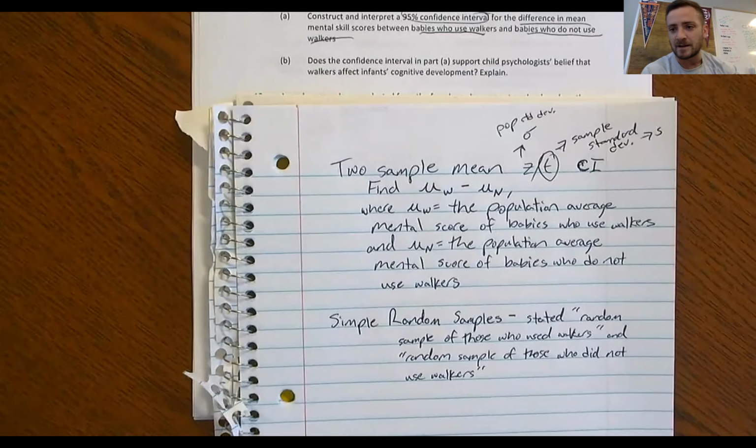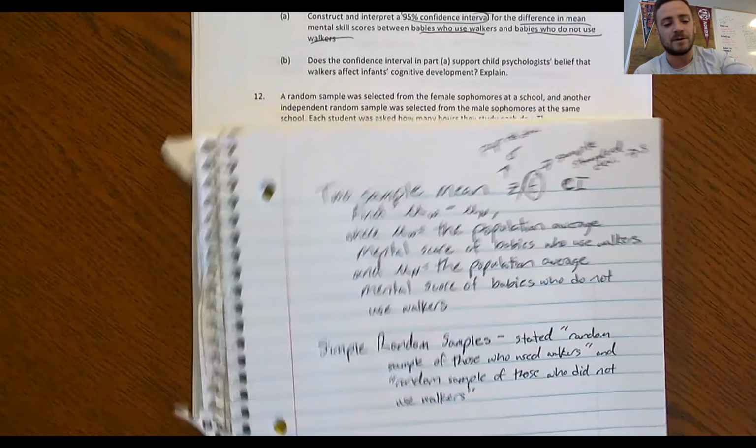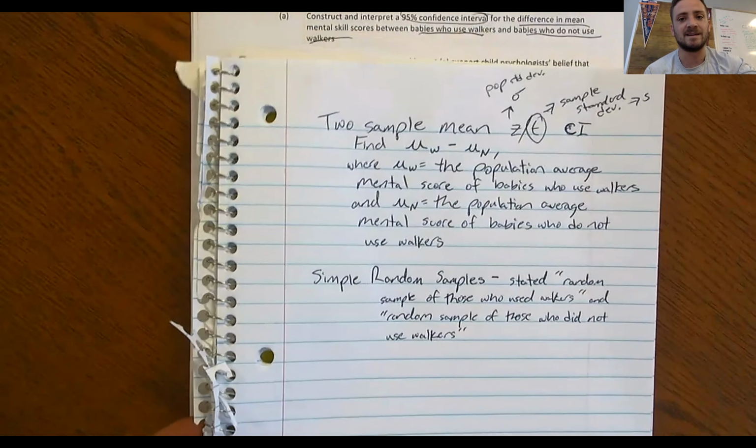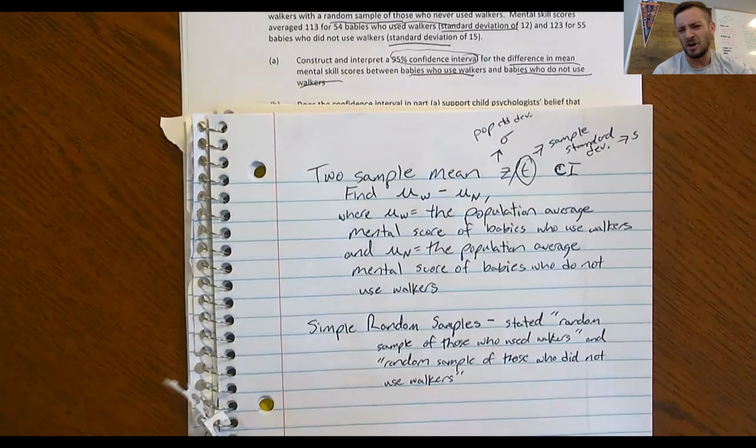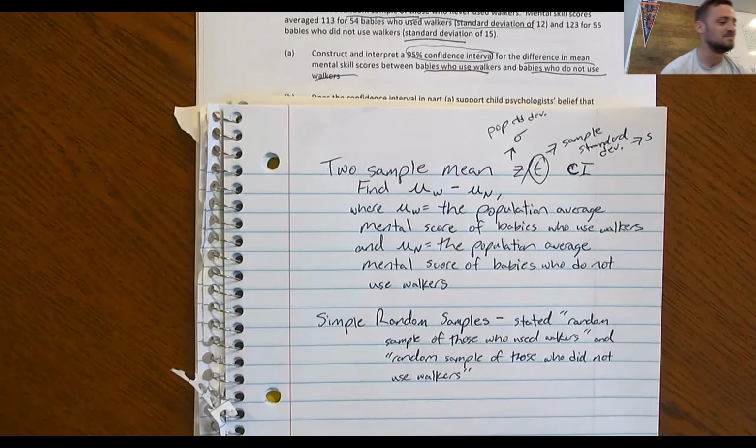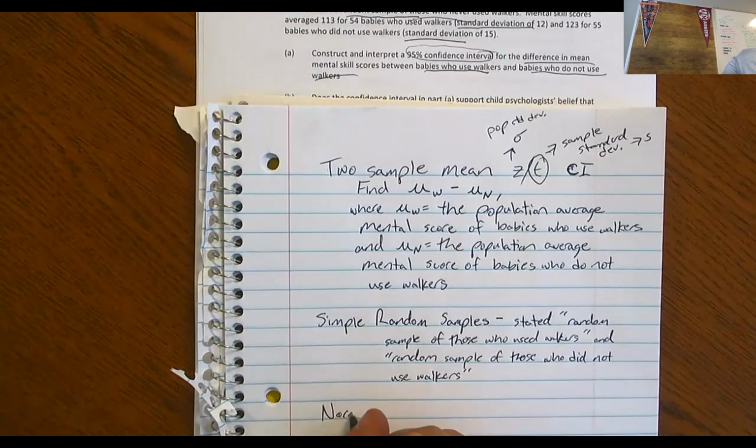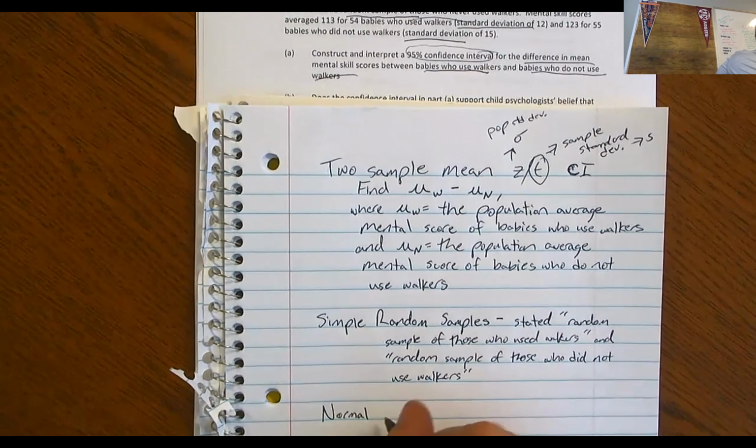So we're just verifying that the problem has stated that both of the samples that we took were randomly selected babies, okay? I don't know how exactly they did that, but we're gonna trust the problem. All right, next, we need to make sure that our distributions are both normal.